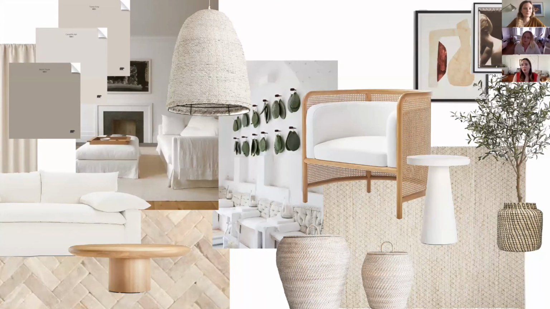And the pendant actually is one of our own products. I will link to it in our presentation. It's one of my favorites. It's very large in scale, so great over a living room or a dining room table if you're thinking about that. But it is one of our own products available through Modsy.